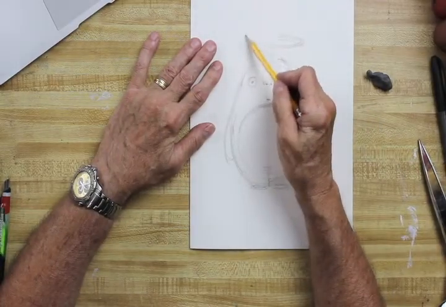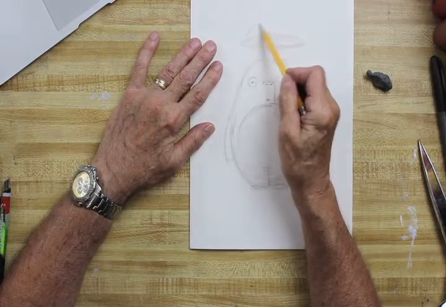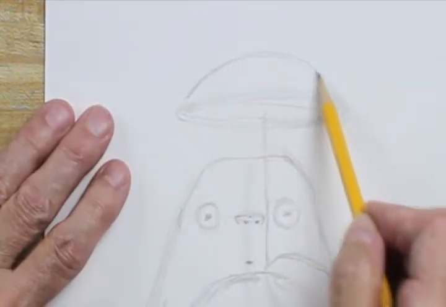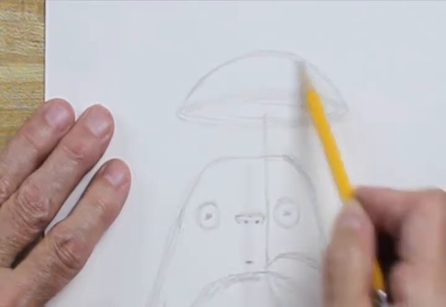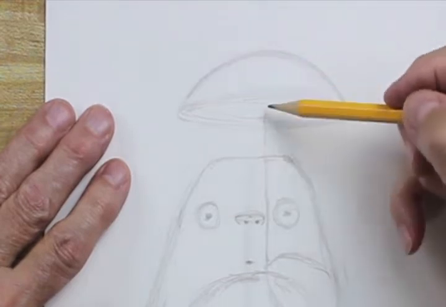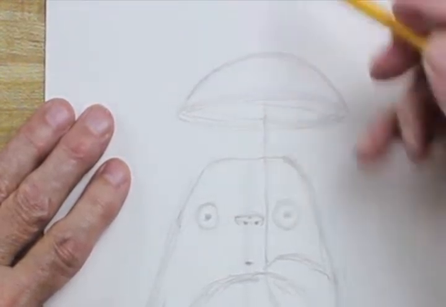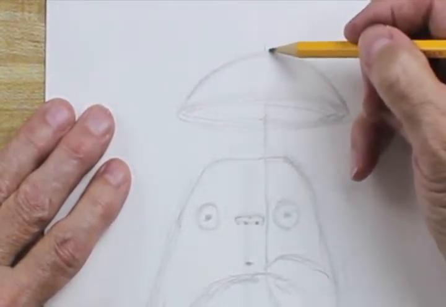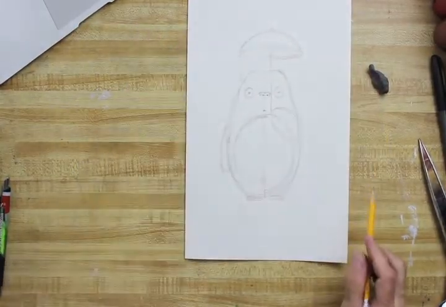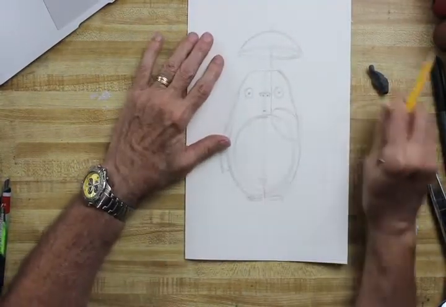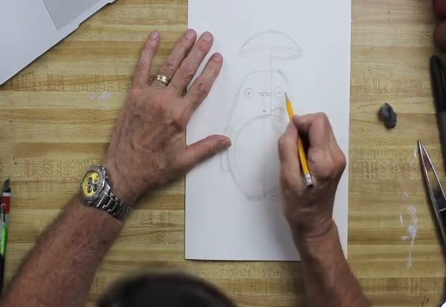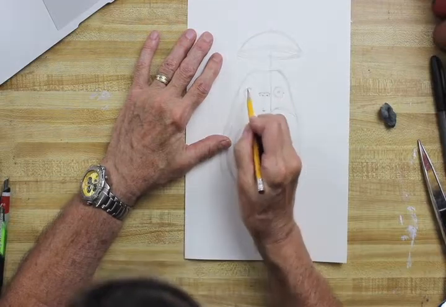But we'll make this oval shape right here, like that. And then we'll put a top on it, like that. Put a little top on it. Okay. We're doing great, doing great. And then you can make that little part of the umbrella right there at the top sticking out just a bit. Okay. Looking at it right now, it looks pretty good. I don't have any lines that I think I need to erase or anything.